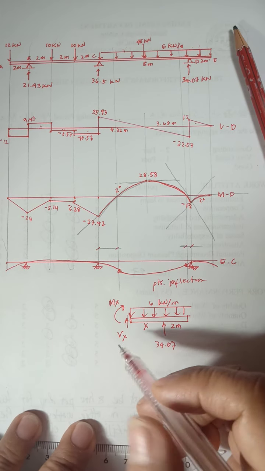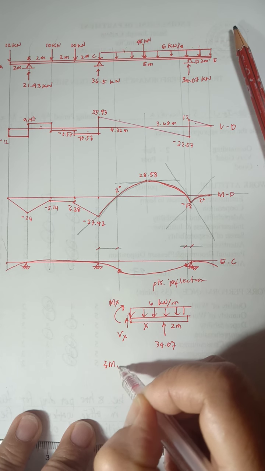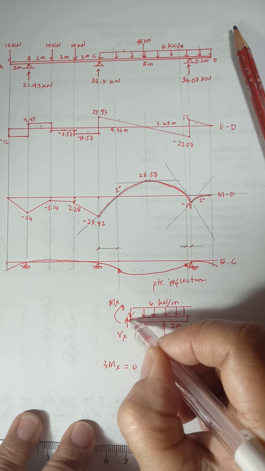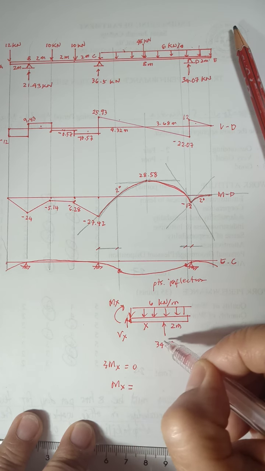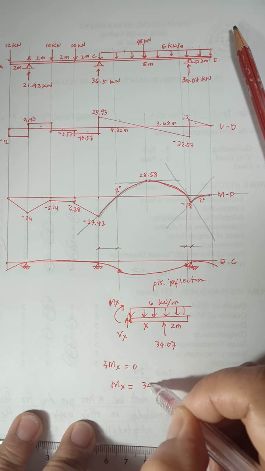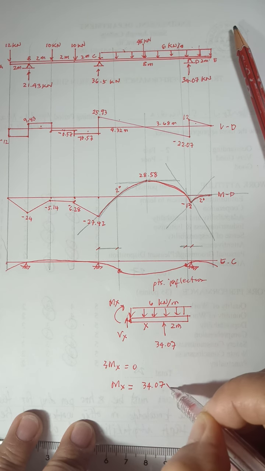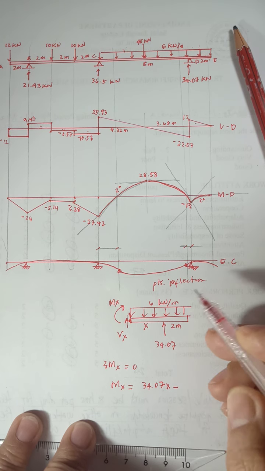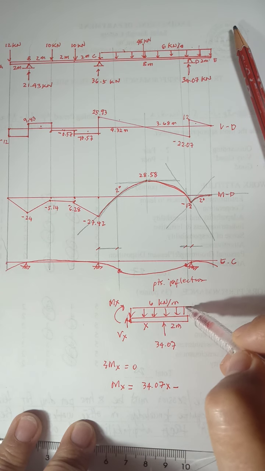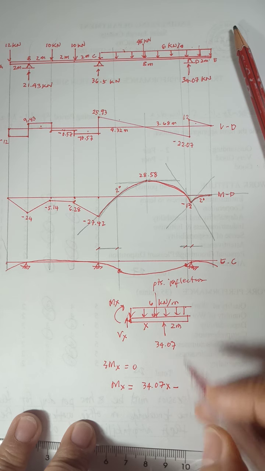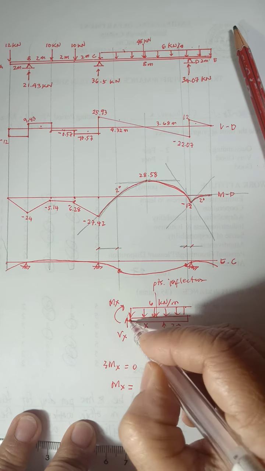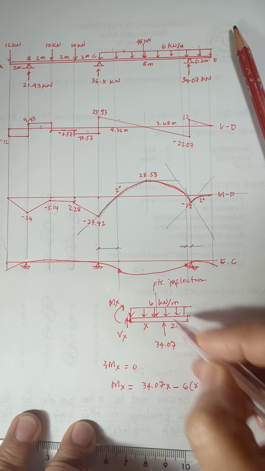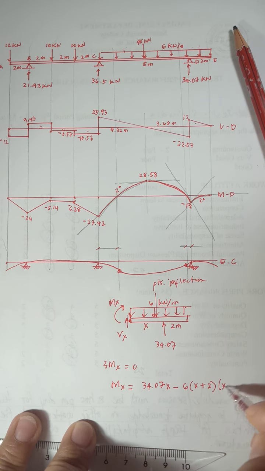Okay, so if you sum up moment at x equal to 0 at this section, Mx is equal to 34.07 times moment arm x minus the uniformly distributed load, whose resultant is 6 times x plus 2, the length, times the moment arm x plus 2 divided by 2, since it acts at the center.